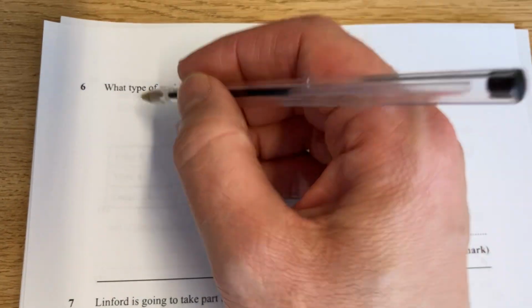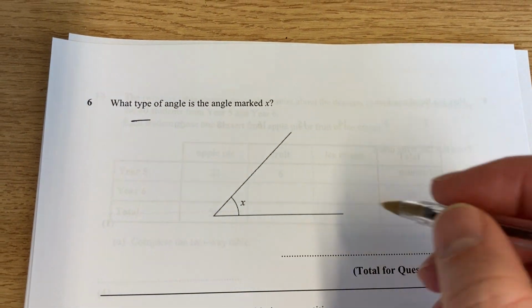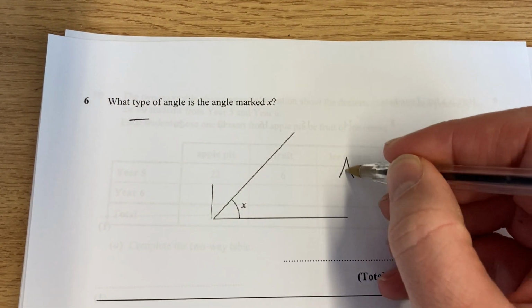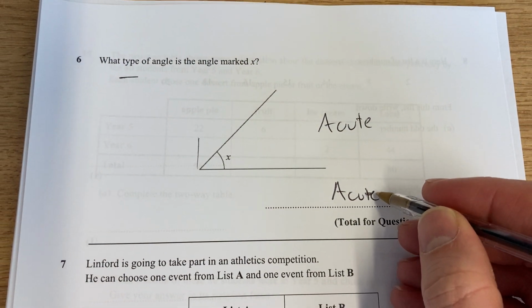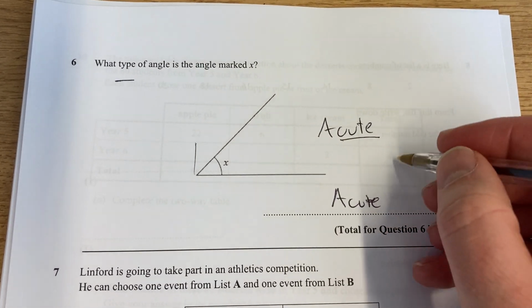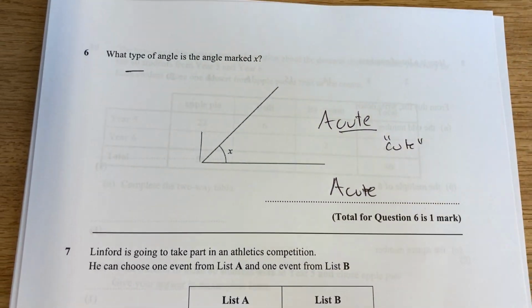What type of angle? So it hasn't asked us to measure it, just say what type it is. We can see that this is less than 90, so it is acute, small. That's where some people think of, remember that, using the word cute, if you like those.